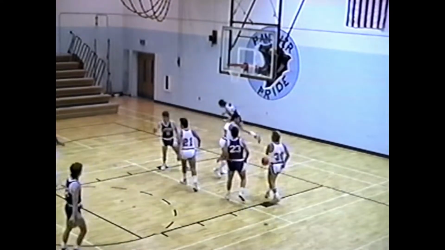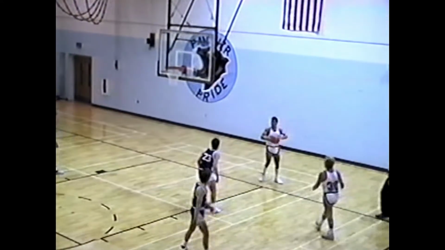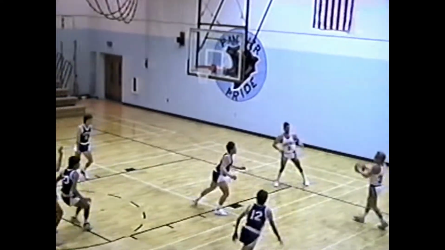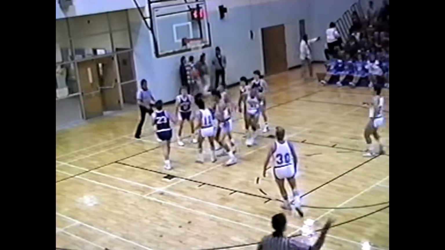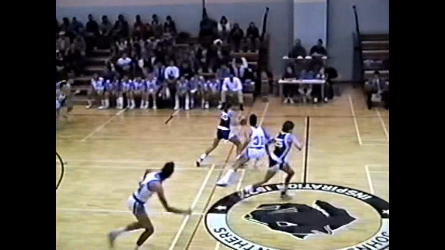Now Scituate also applying the pressure. But Johnston easily breaks it, but it's broken up. And here comes Richard, who drives all the way for the easy two. 14-8. Here's Arnold over to Zednick. And once again, Johnston with the definite height advantage on Scituate.